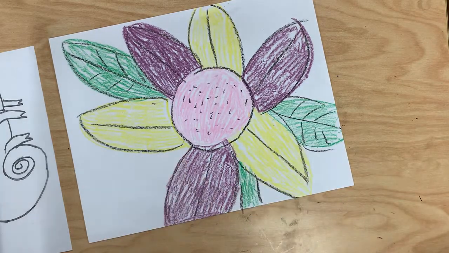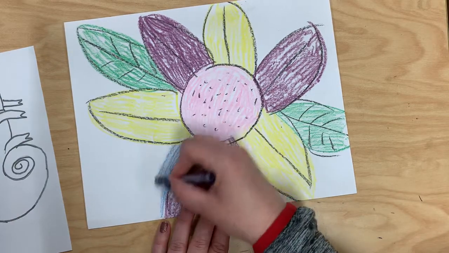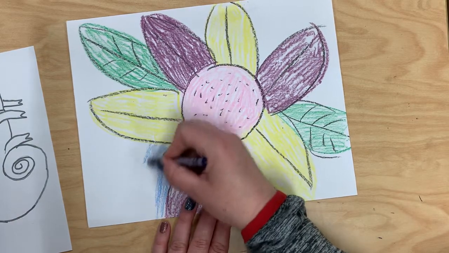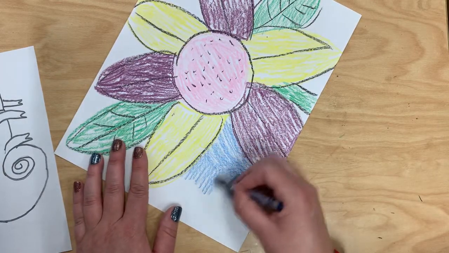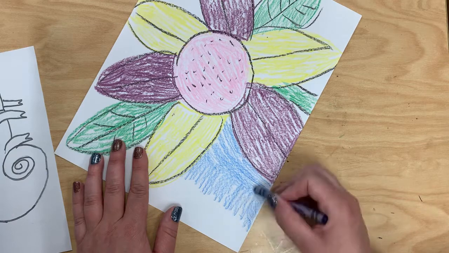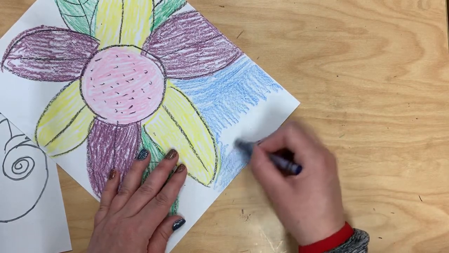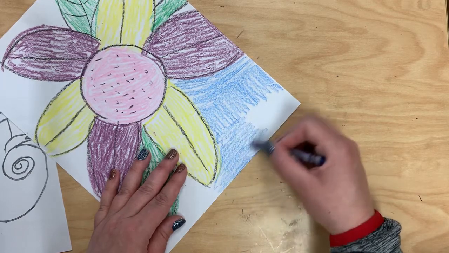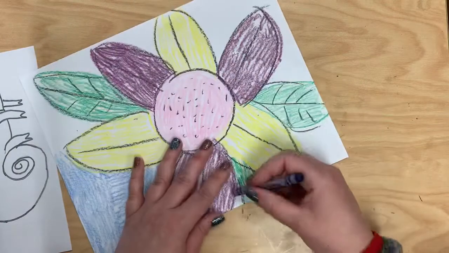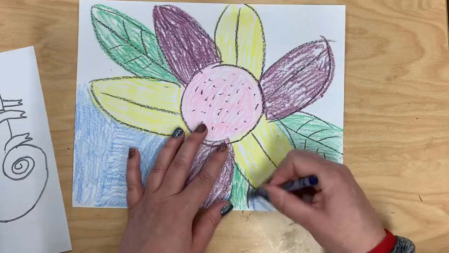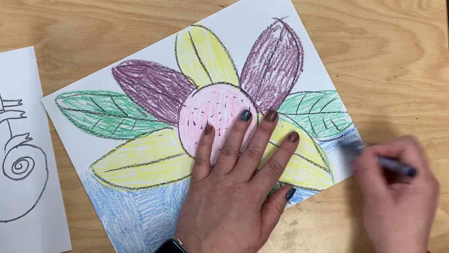All right, and then I have some blank space, so I'm just going to color it blue like the sky. Because I want to fill up my whole paper with colors today. And in here, and in here, all the little triangles that didn't get color from my flower, I'm going to color blue.